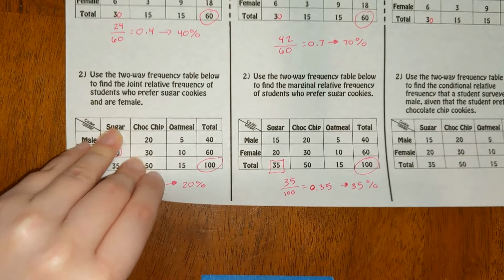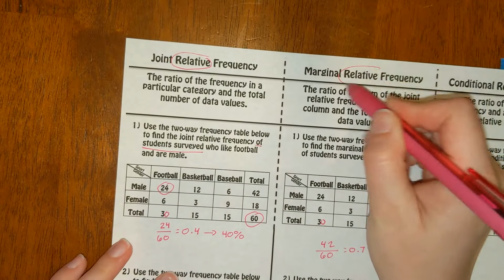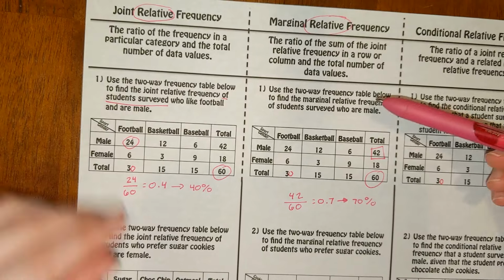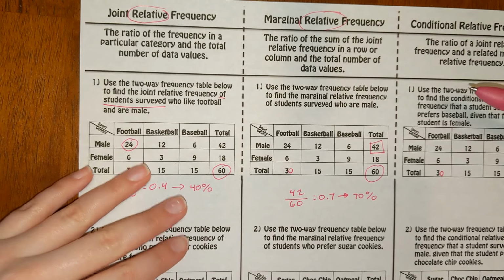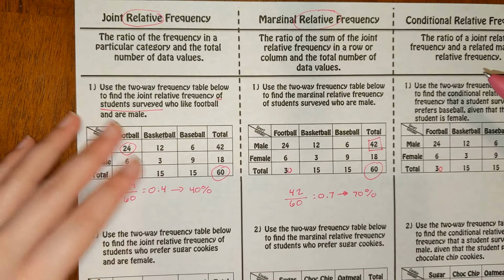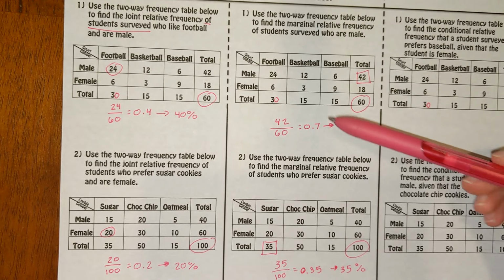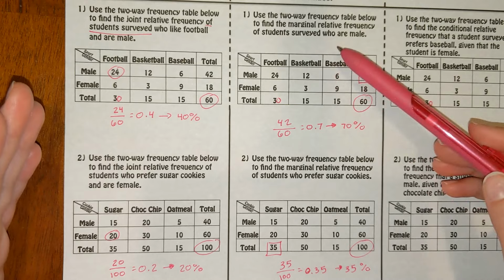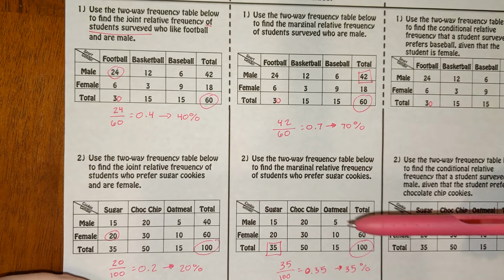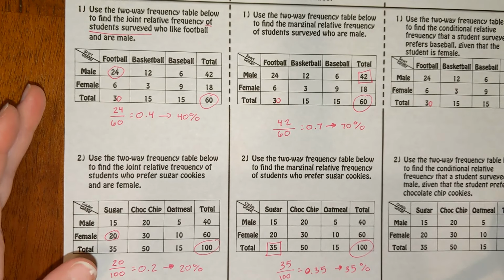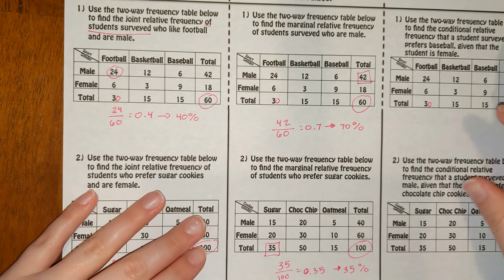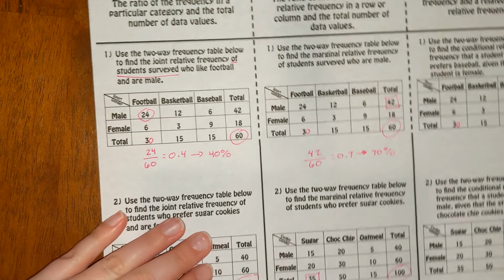So anytime it's asking you, you'll see the word relative, or it'll say out of the people surveyed, or it'll say ratio or something like that, and you're going to get these percentages. It's not really asking you for how many males play basketball anymore. It's asking you more for percentages and probability, and you'll see the word relative frequency. So that's what you want to look for to answer questions like this.